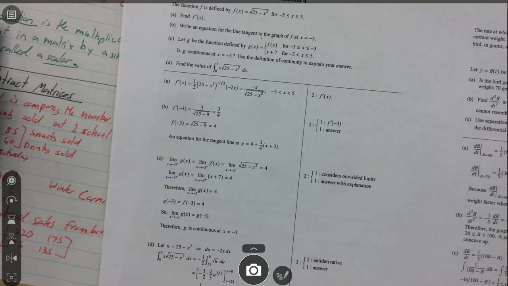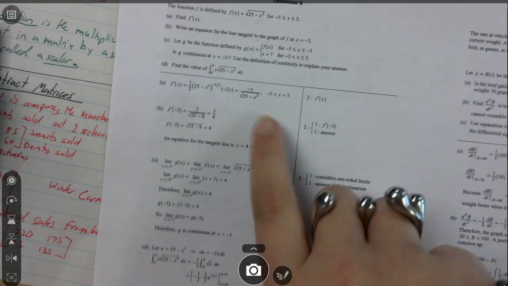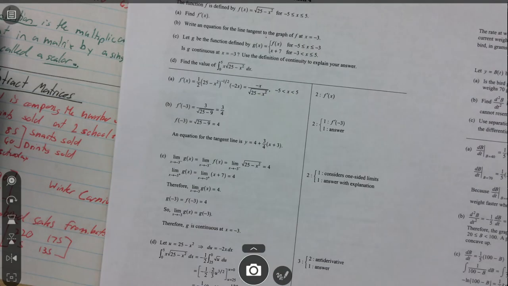What did you get? I did -2x over 2 times root 2 from 6. I would simplify it. They're really picky about simplifying. So yeah. Especially with the 2's. Okay. You didn't have to put in -5 and 5. But I feel like if you got to that point, I think they would still be fine.